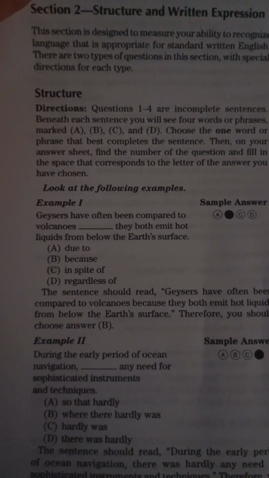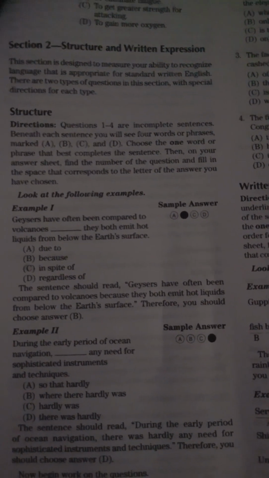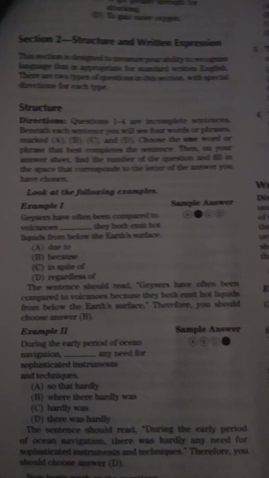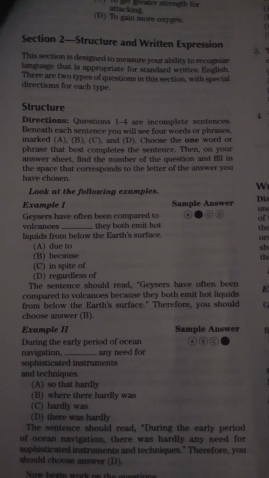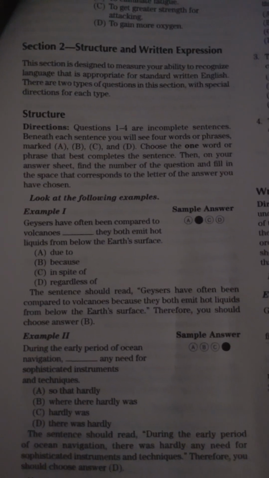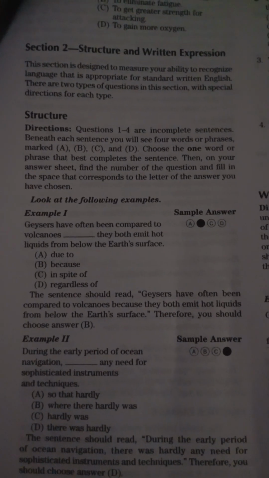Questions 1 to 4 are incomplete sentences. Beneath each sentence, you will see 4 words or phrases marked A, B, C, and D. Choose one word or phrase that best completes the sentence. Then, on your answer sheet, find the number of the question and fill in the space that corresponds to the letter of the answer you have chosen.